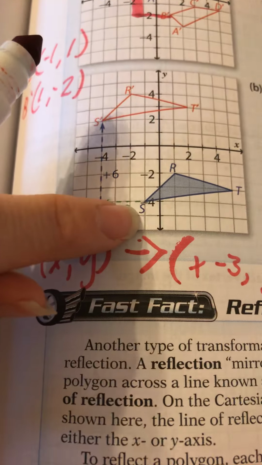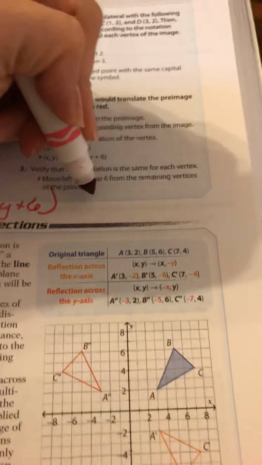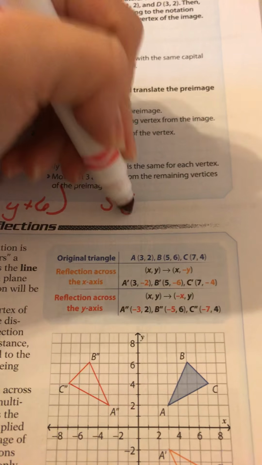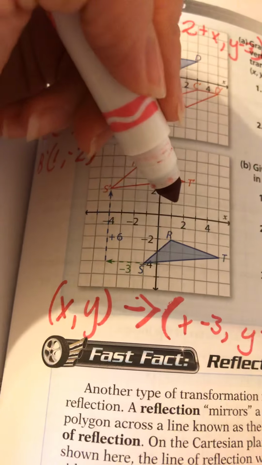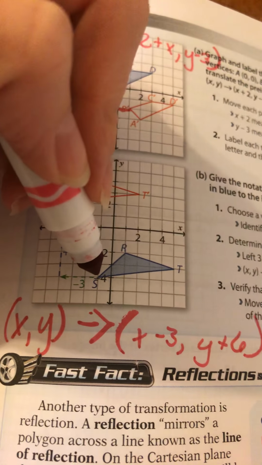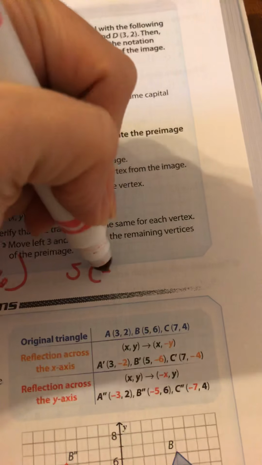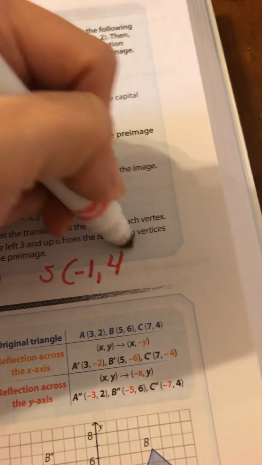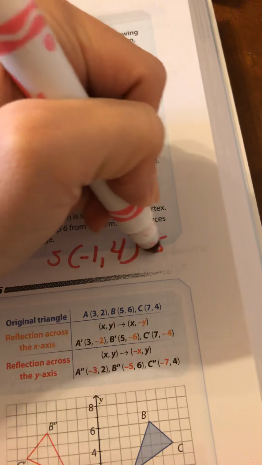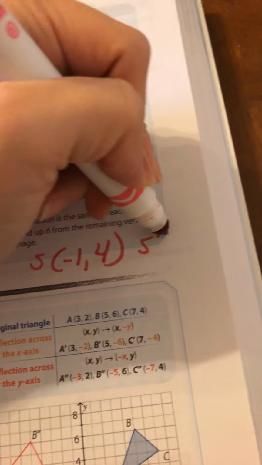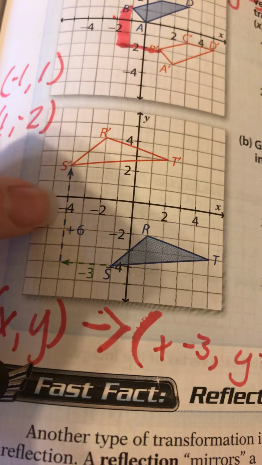In the case of our pre-image S, our pre-image S was -1, +4. So -1 as your X, +4 as your Y. And then our image S turned into -4, +2.